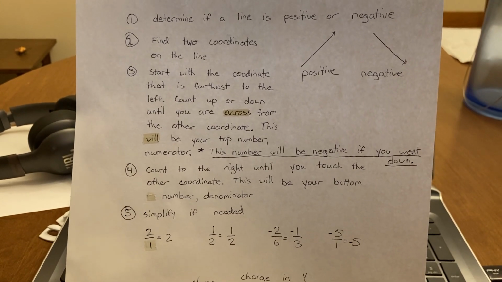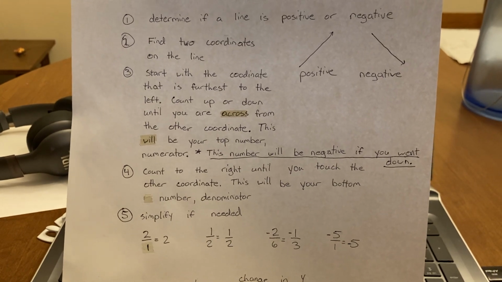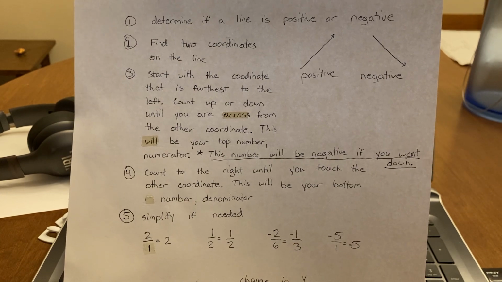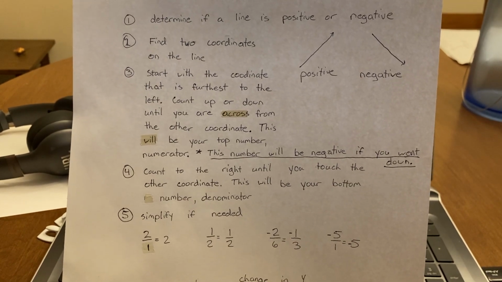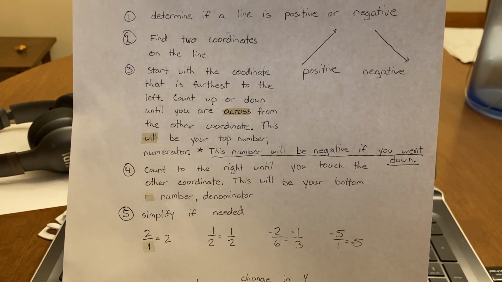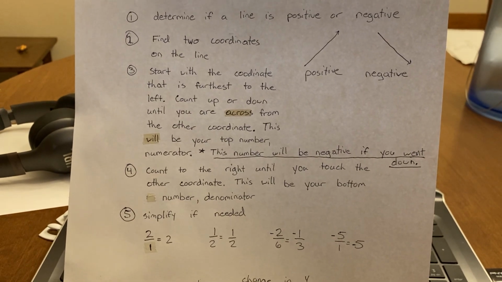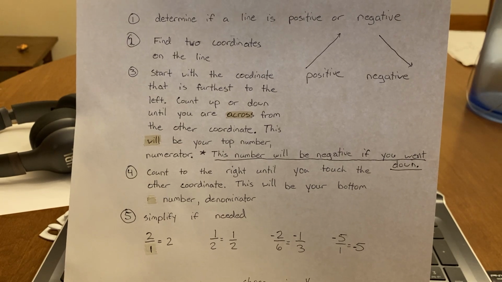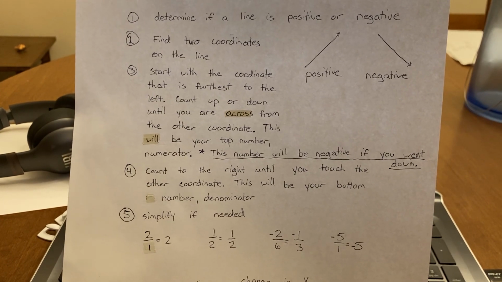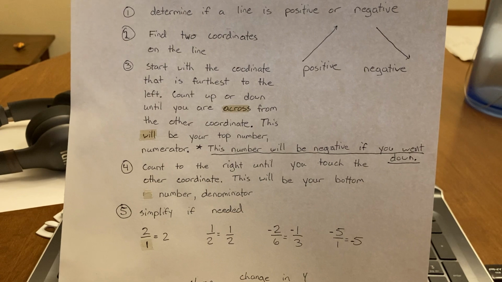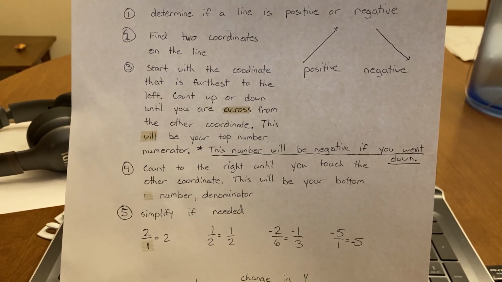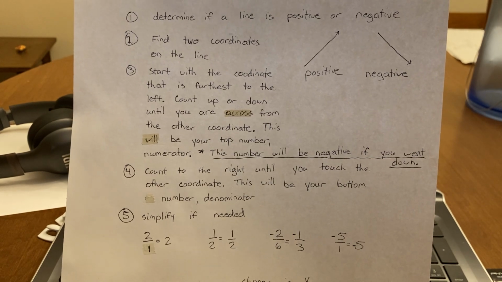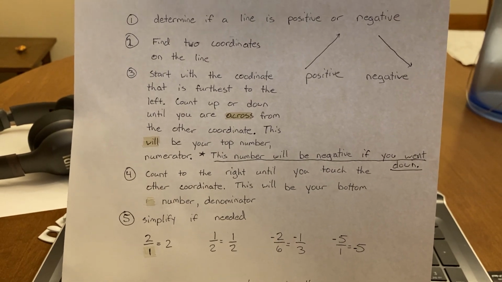As you're doing the problem, figure out if it's a positive or negative. Find your 2 coordinates and start with the coordinate that is furthest to the left. Count up and down until you're across from the other coordinate. This will be your top number or your numerator. This number will be a negative if you went down. So if we go down, that's a negative. If we go up, it's going to stay positive. Then count to the right until you touch the other coordinate. This will be the bottom number or the denominator, and that will always be positive in this class.